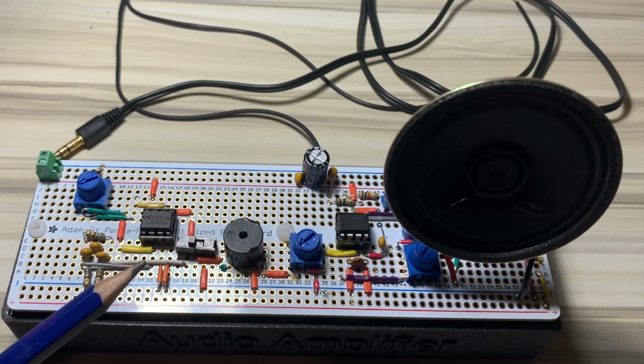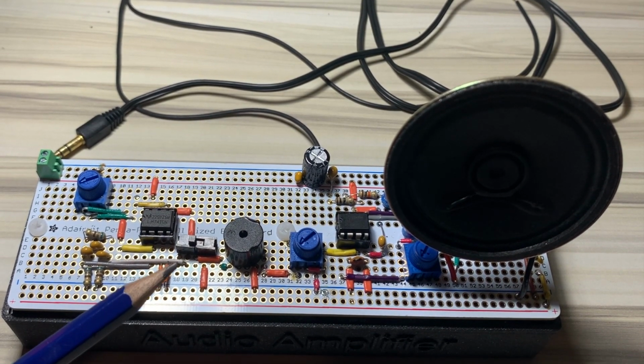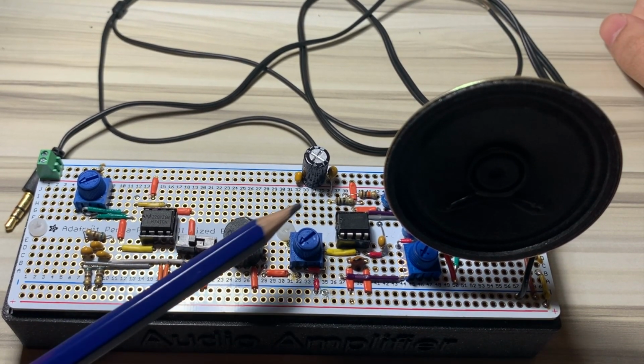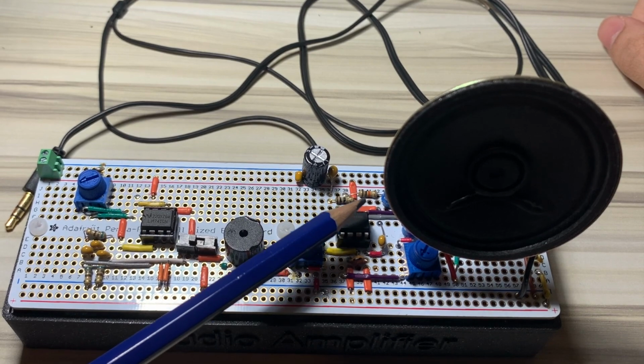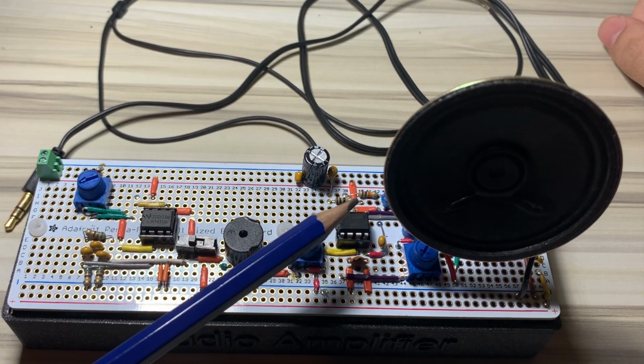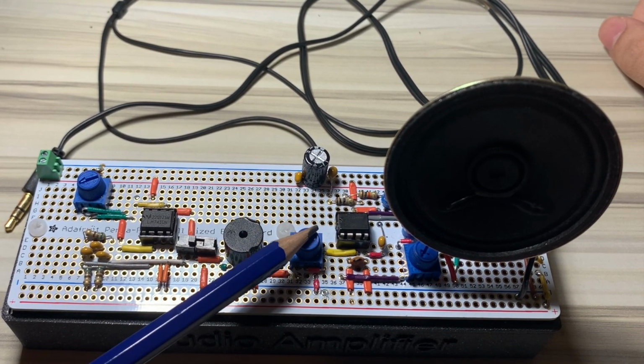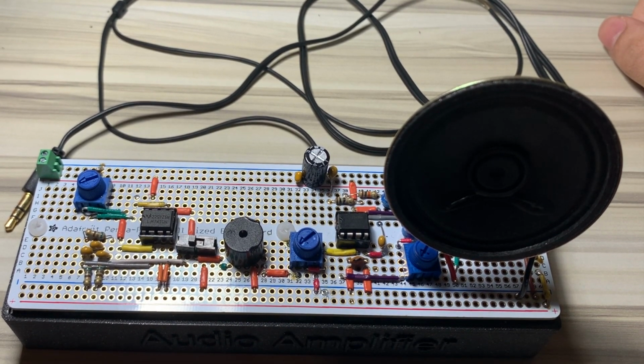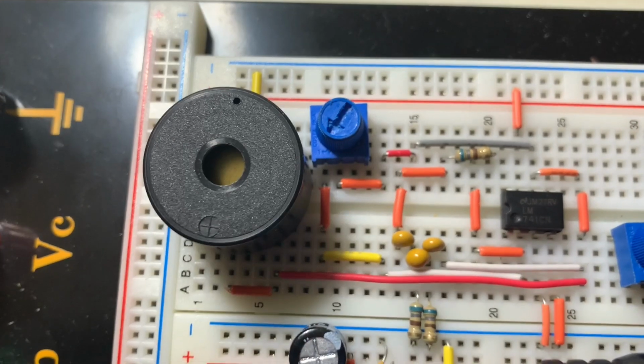The next circuit takes in any audio input through these headphone wires and amplifies it using the LM386 audio amplifier, which consists of an op-amp. This potentiometer increases the volume, while this one adjusts the gain. Since the final product doesn't work, I'll refer to the breadboard prototype to explain the project.